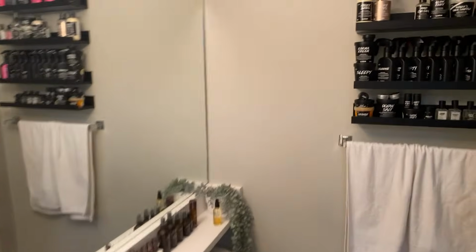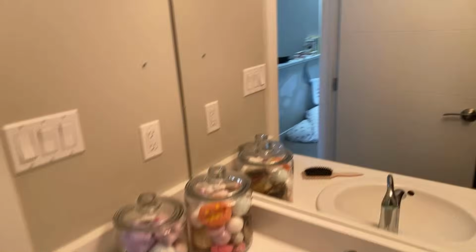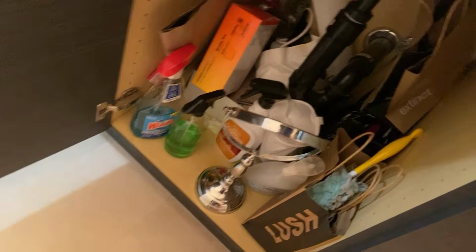This bathroom's pretty clean, but I still need to clean it. The thing is that the stuff I have is not really donatable. I have so much stuff, like, I'll probably need my hair dryer one day. It's just stuff from over the years. I don't wear makeup anymore, but I'm like, maybe one day I'll use it. So this bathroom I usually keep clean, but I need to clean the counters and stuff.